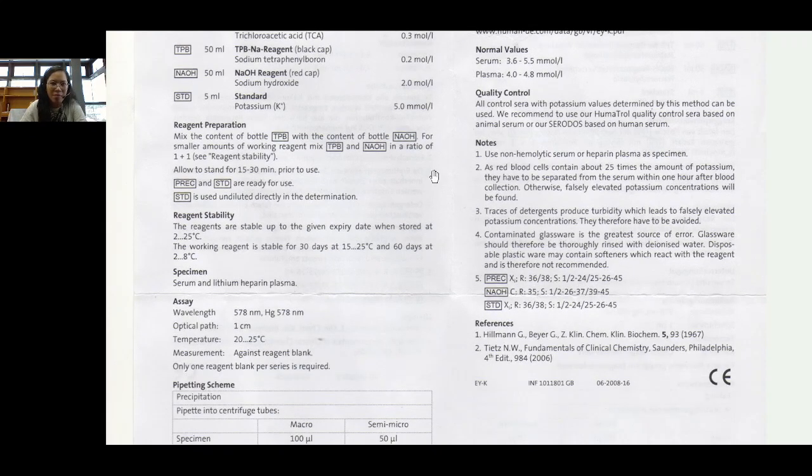And then, for the notes, use non-hemolytic serum or heparin plasma as a specimen. As red blood cells contain about 25 times the amount of potassium, they have to be separated from your serum within an hour after blood collection. Otherwise, falsely elevated potassium concentrations will be found. And then traces of detergents produce turbidity. Syempre, we all know that. So which leads to falsely elevated potassium concentration, so therefore should be avoided.